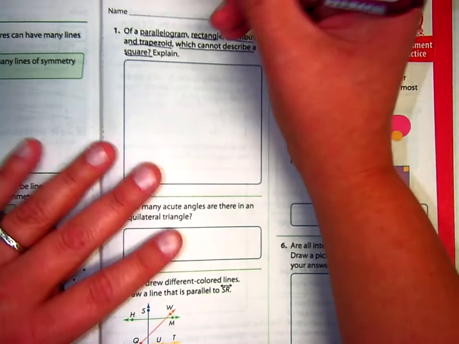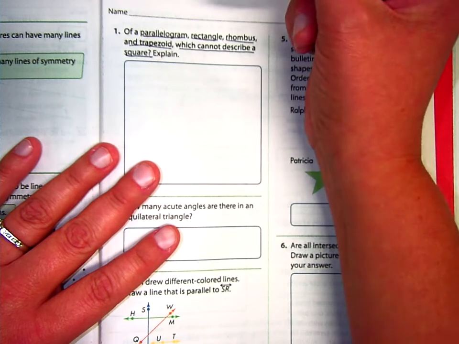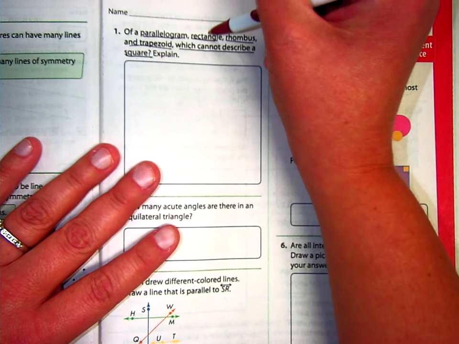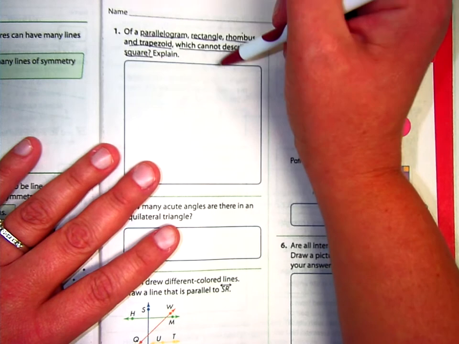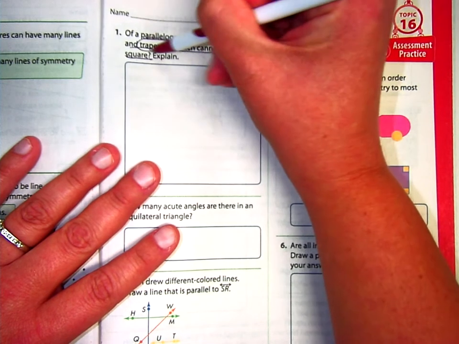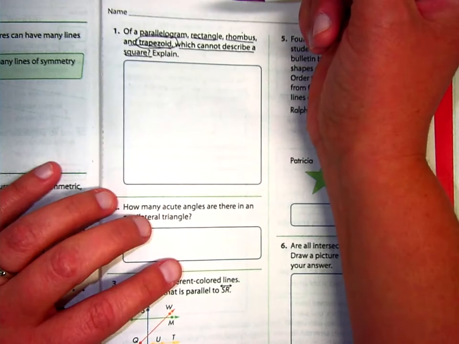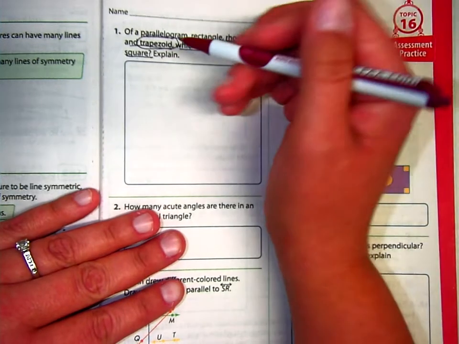Well, a parallelogram has 2 pairs of parallel sides. So does a rectangle, and so does a rhombus. And a square also has 2 pairs of parallel sides, but there's something different about the trapezoid. A trapezoid only has 1 pair of parallel sides.